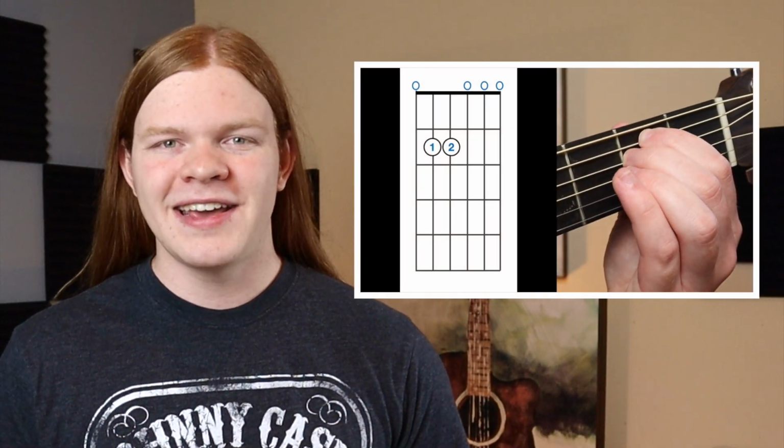We've already learned our E minor chord in a former video. Now we're going to learn the E major chord. When referring to a major chord, such as the E major chord, it's not necessary to include the word major. We can just say the E chord, but keep in mind, if you're referring to a minor chord, you must indicate that it is minor.